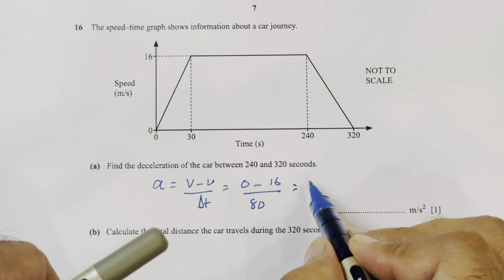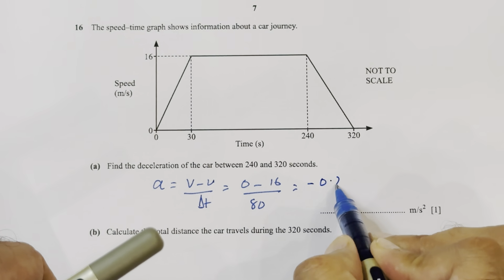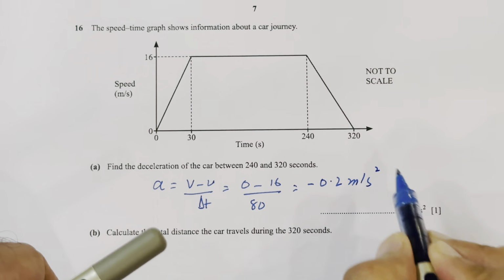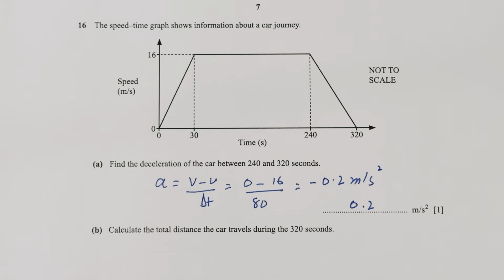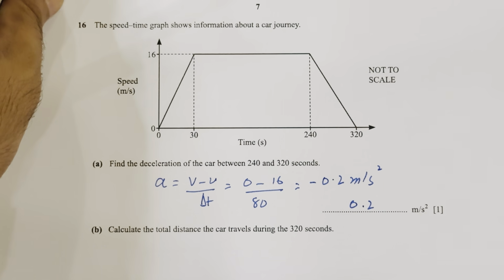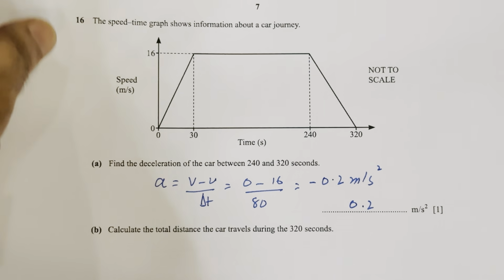So you get the value of minus 0.2 meters per second squared. But over here you have to write the answer for the deceleration. Deceleration is already negative, so you do not need to put the negative sign.